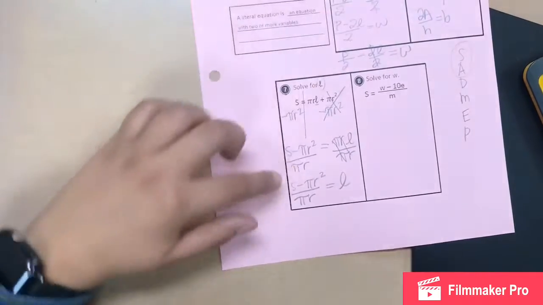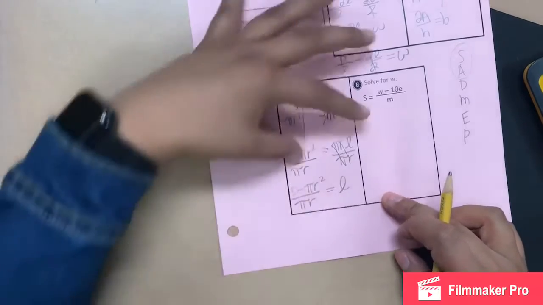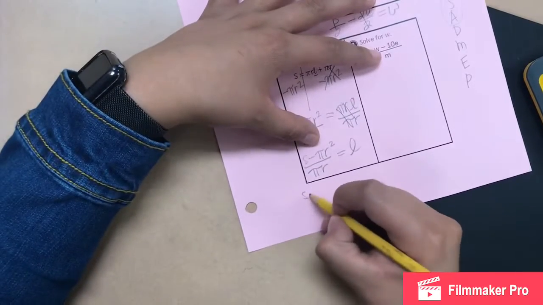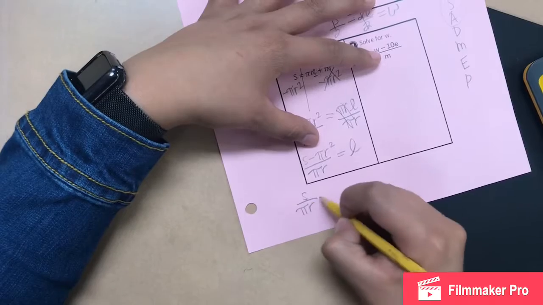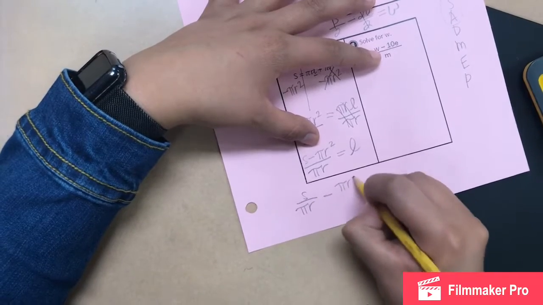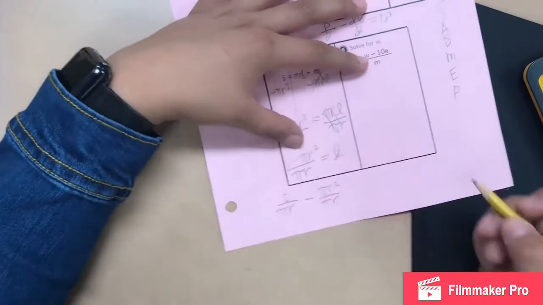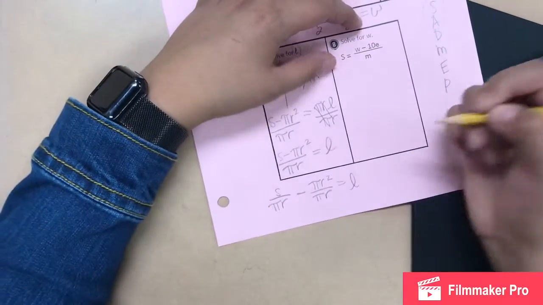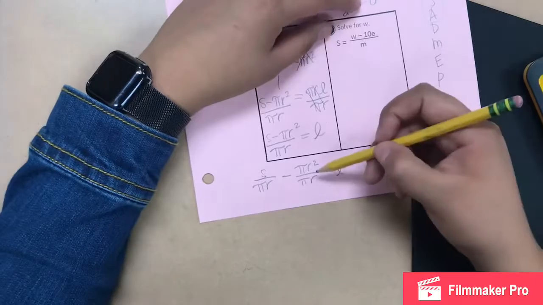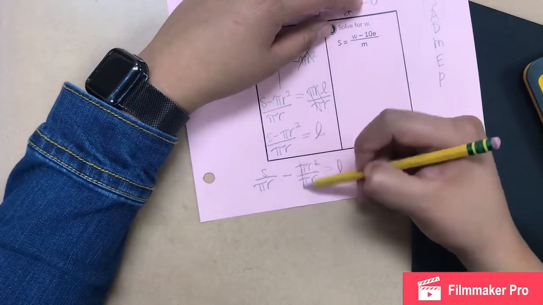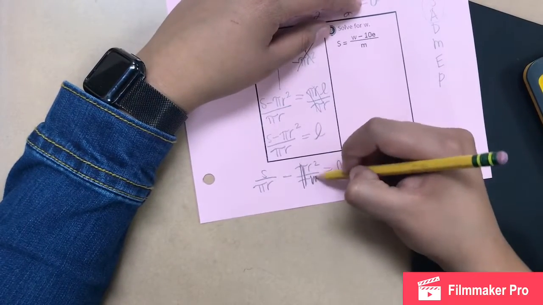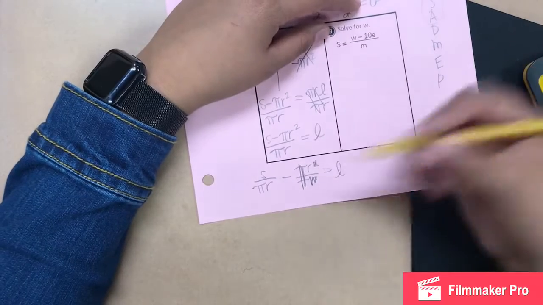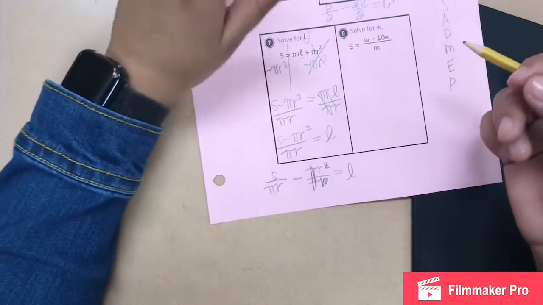You could also see this written as s over pi r minus pi r squared over pi r. Just because they like to separate it into two fractions, so you could see it written either way. But if you notice right here, it could simplify to the pi's canceling and one of the r's going away. So it would just be minus r. So a little tricky there.